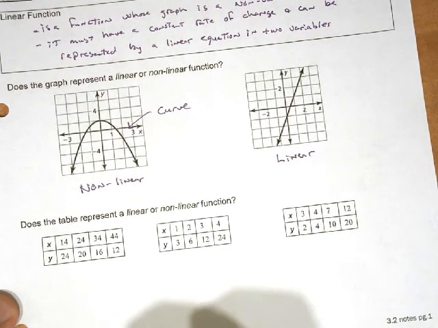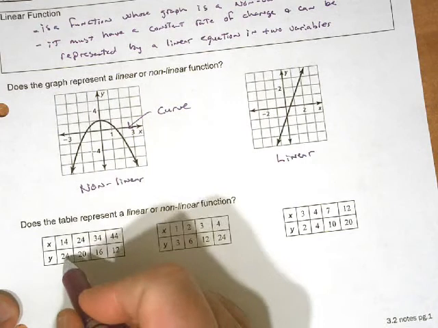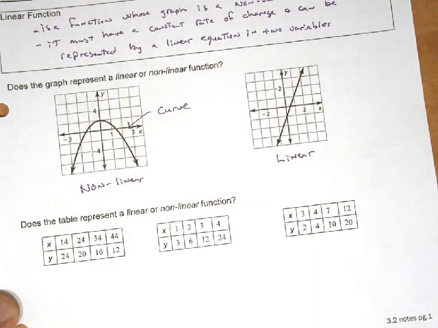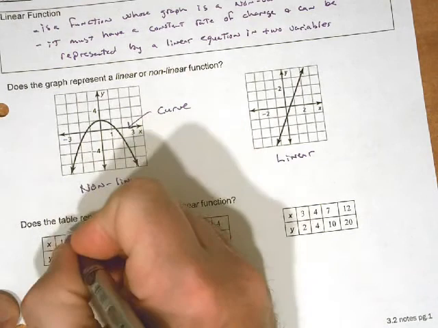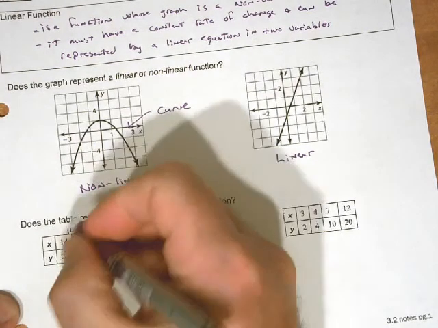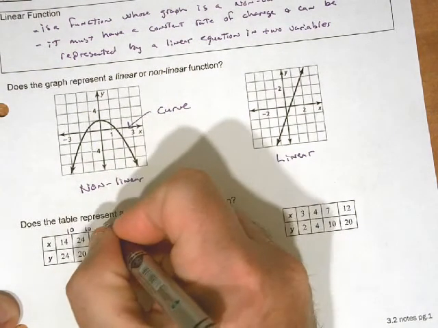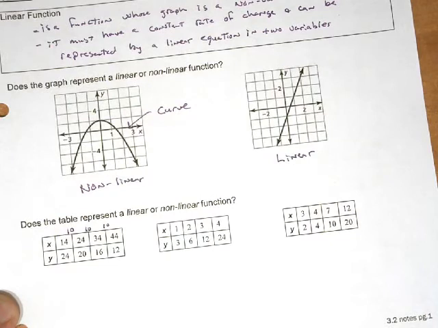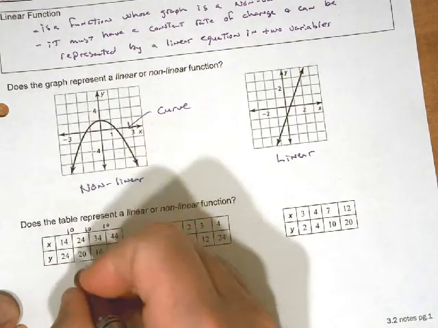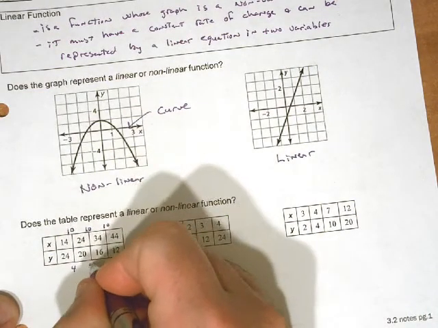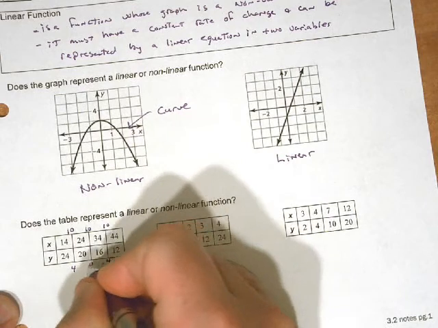Now we want to make sure that it is linear. If it's linear, it has to have a constant rate of change. So we're going to look at our y's. What is the constant rate of change for our y's? Also, you can look at the constant rate of change for your x's as well. Here, the constant rate of change is a difference of 10 each time. And on the bottom, we have a difference of 4.